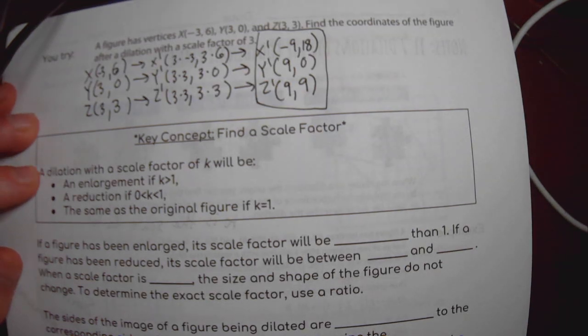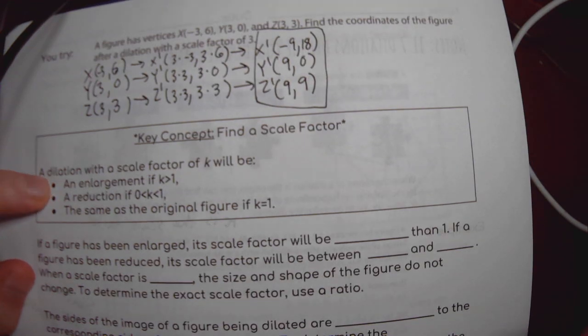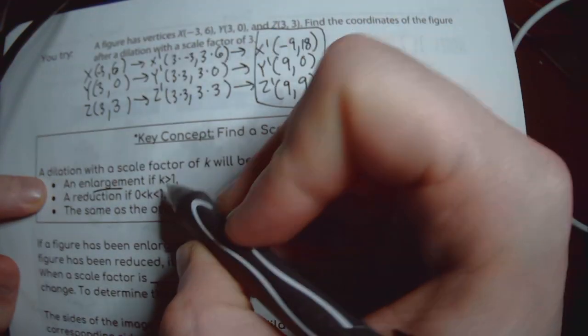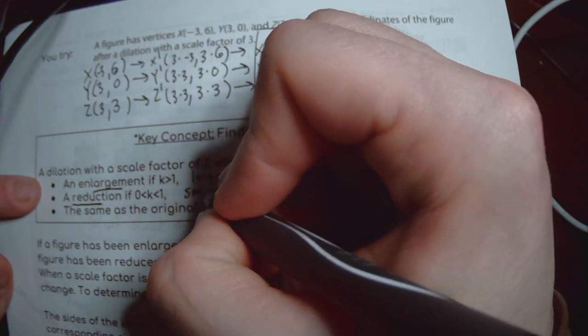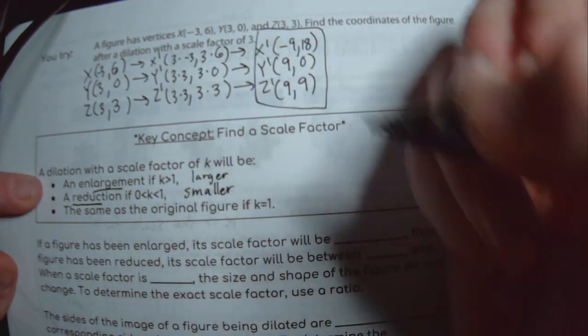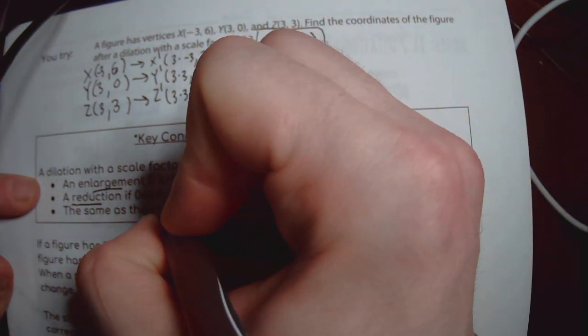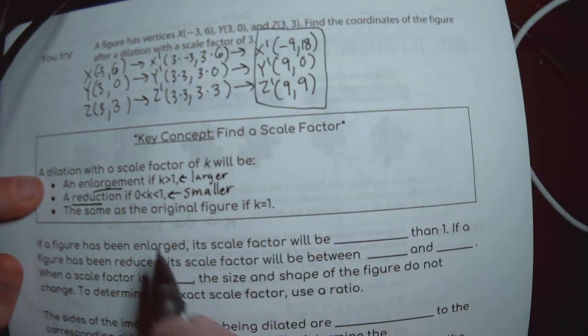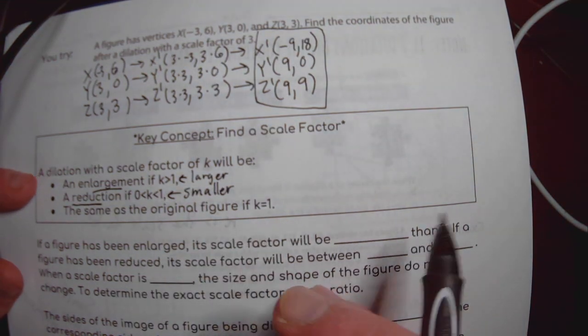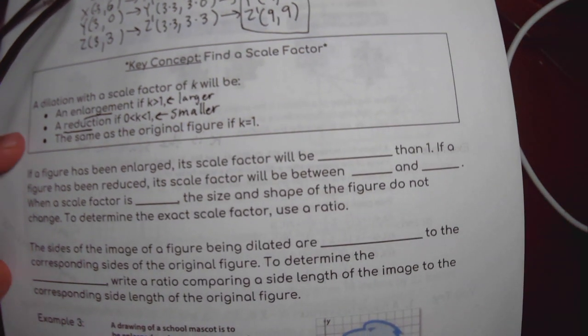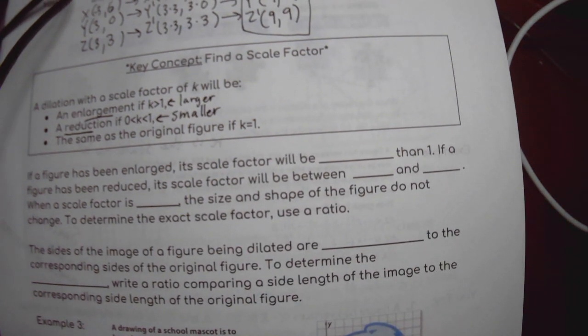Okay. We also need to be able to find the scale factor. A dilation with a scale factor of k will be an enlargement if k is greater than 1 because we're making it larger. A reduction, because we're reducing it, or making it smaller, happens when k is between 0 and 1. The figure stays the same as the original if k equals 1. That is the least useful scale factor for a dilation.